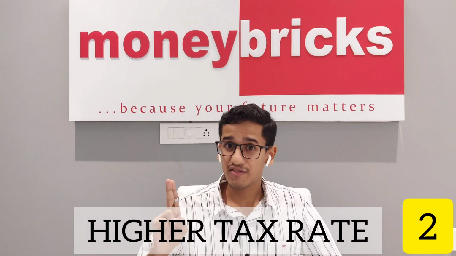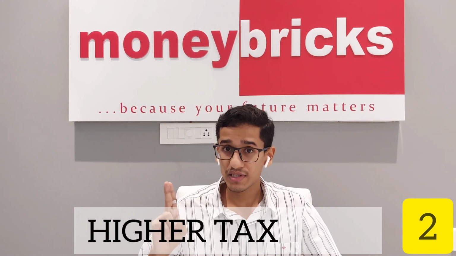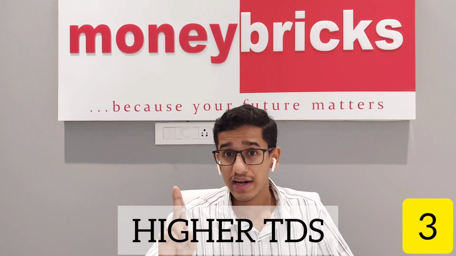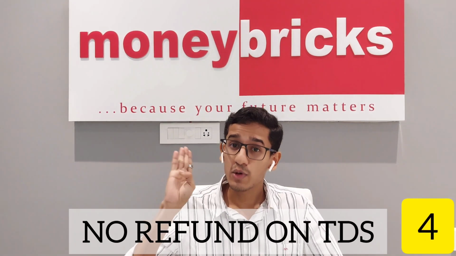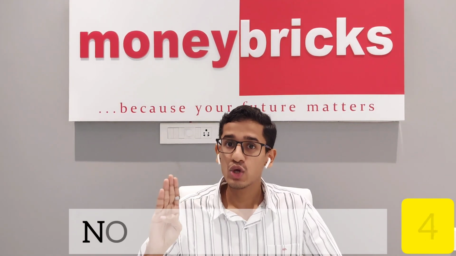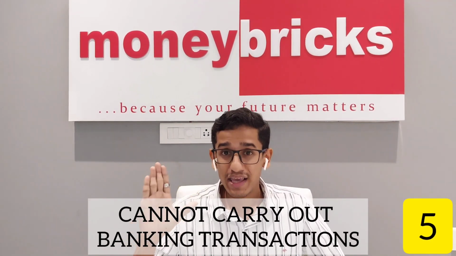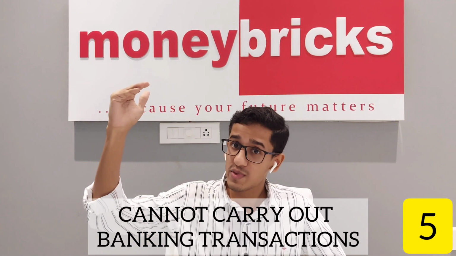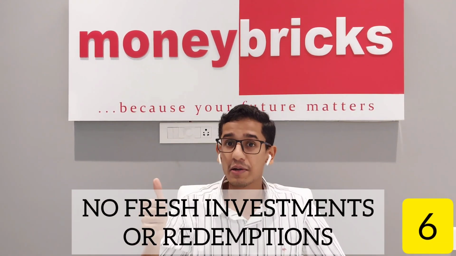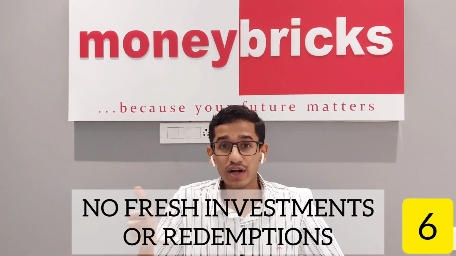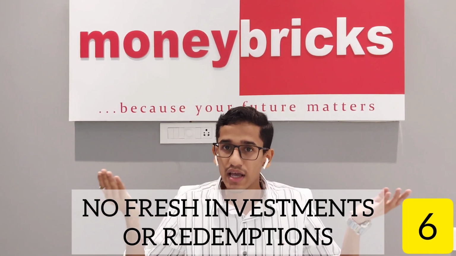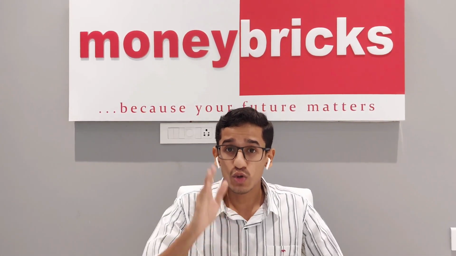A higher tax rate will be applied for income tax purposes. TDS will be deducted at a higher rate. There will be no refund on TDS. You cannot make any banking or financial transactions above rupees 50,000 and also can't make any fresh investments or redemptions in mutual funds, equity, etc. So do this linking as early as possible so that your PAN does not become invalid or inoperative.